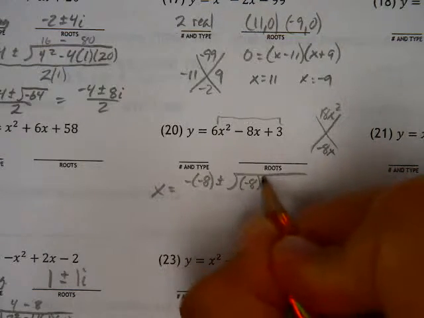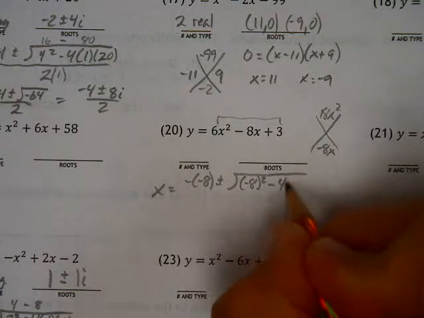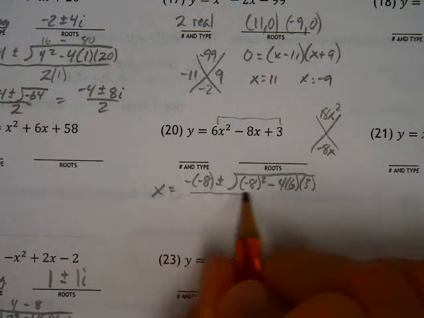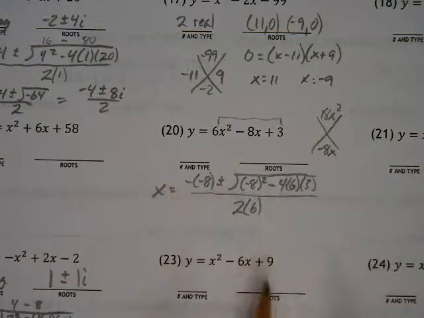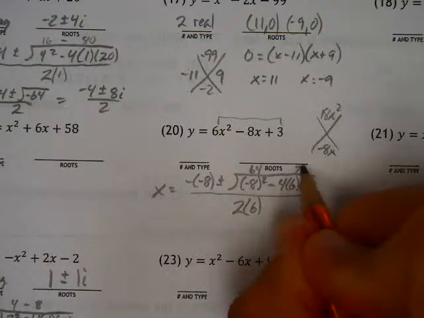negative 8 squared. Be careful there. It's a positive 64. Don't use your calculator. It'll tell you the wrong thing. Times 6 times 3 all over 2 times 6. Well, that's a 64, as we said, and this here is a 72.